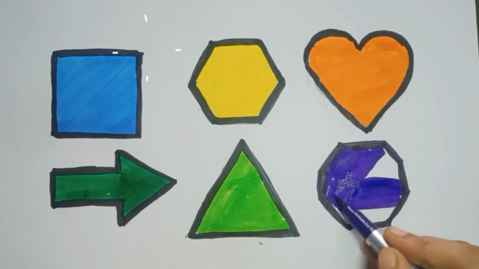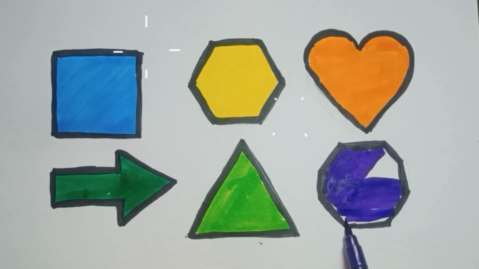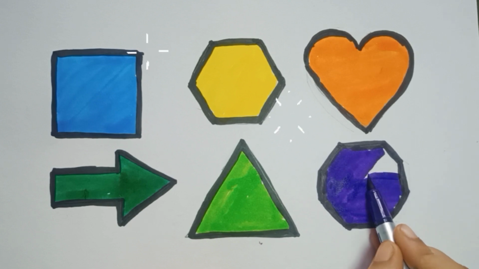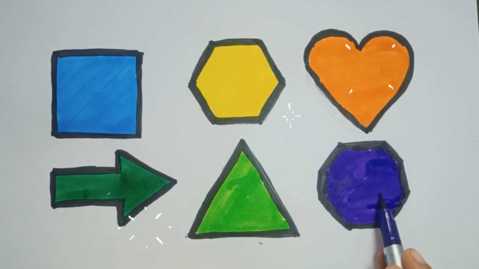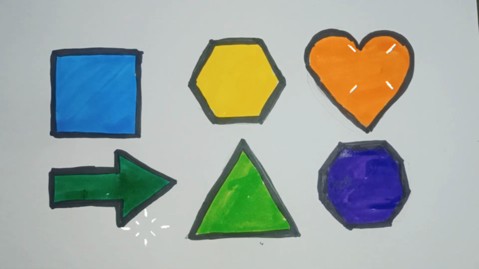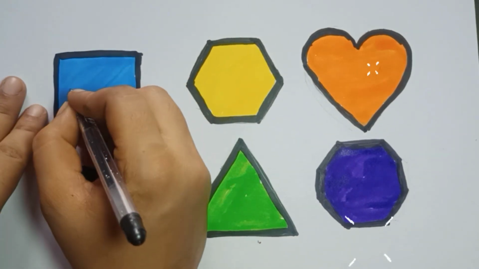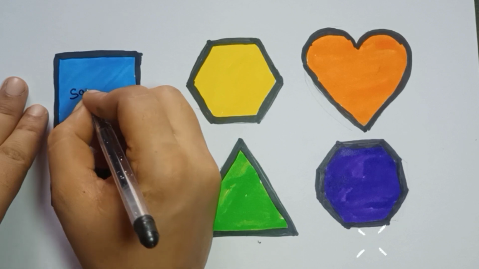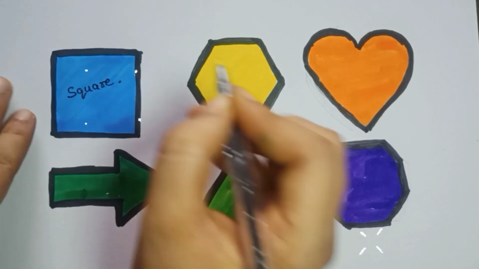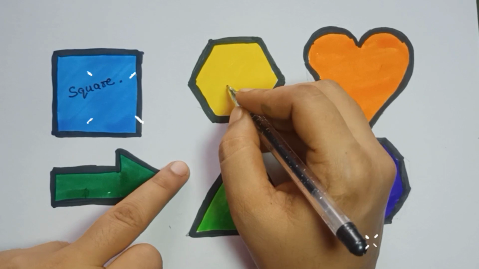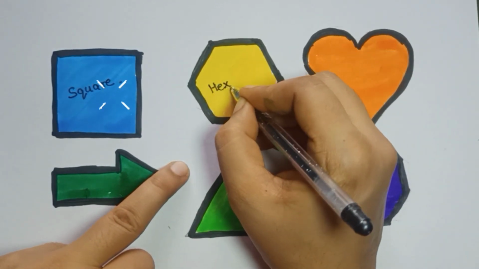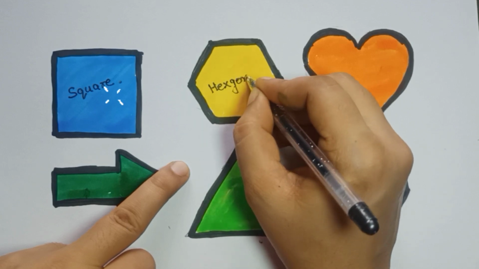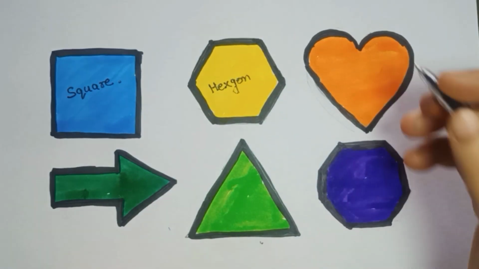Look, write their name. This is square. This is hexagon. Heart.